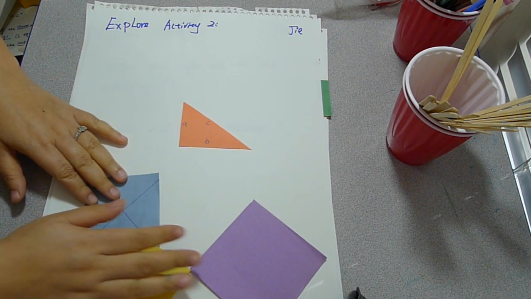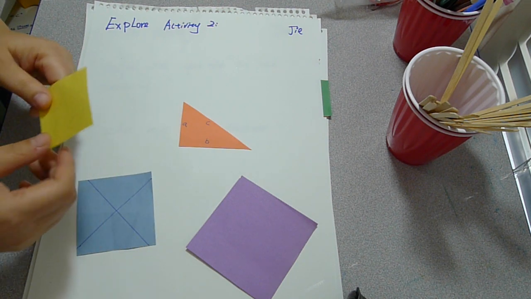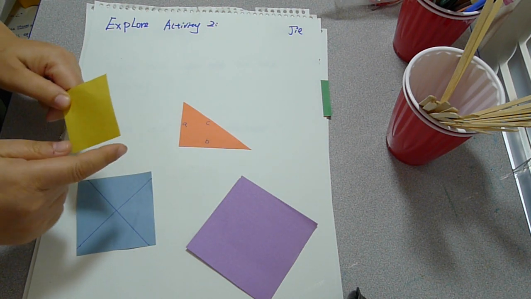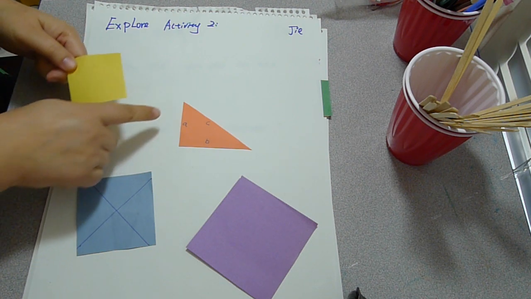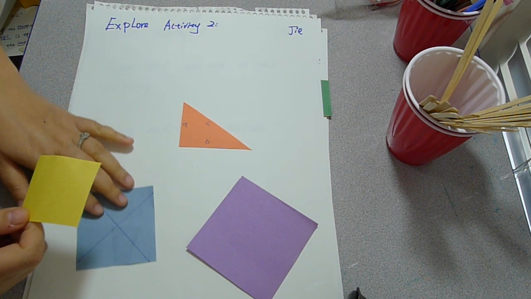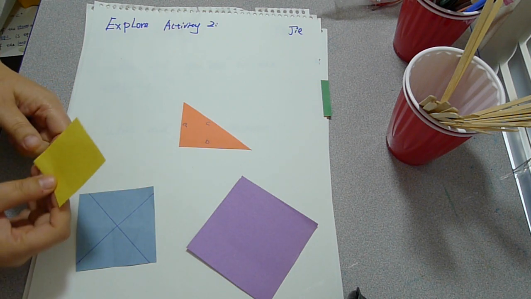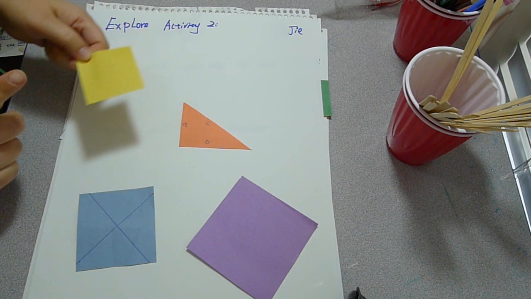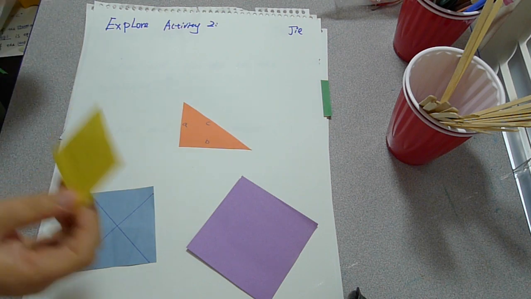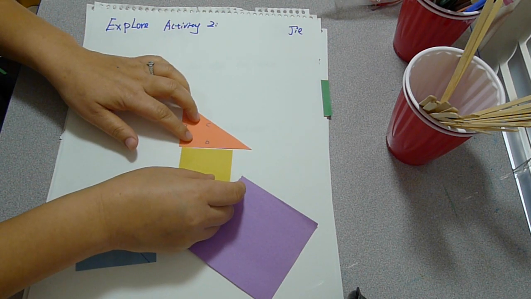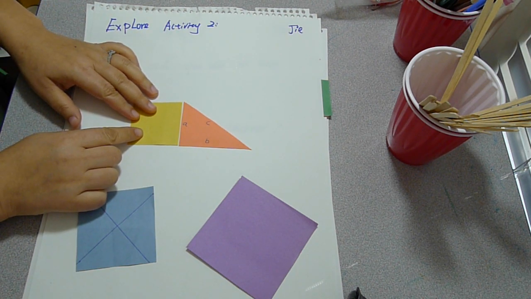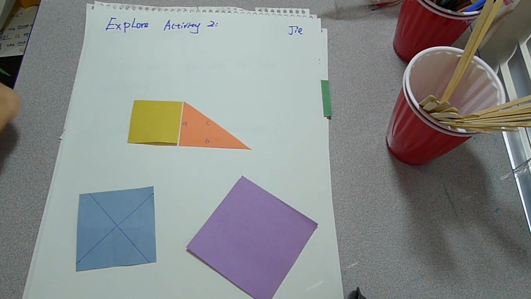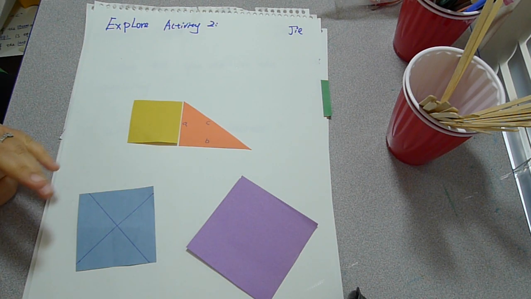And then for the 3 squares, each square has a side which is the same size, same measurements as one side of the triangle. I want you to first find the match. For example, for the yellow one, which is the smallest square, we can compare. This is not a match, and this is definitely a good match. So I want you to do the same thing with the rest, the other 2 squares.